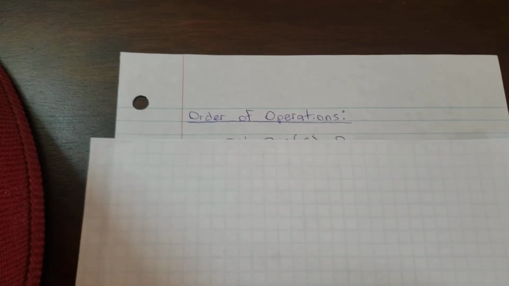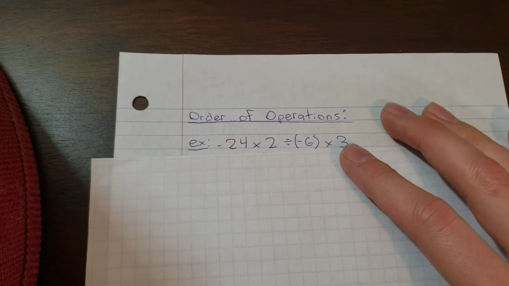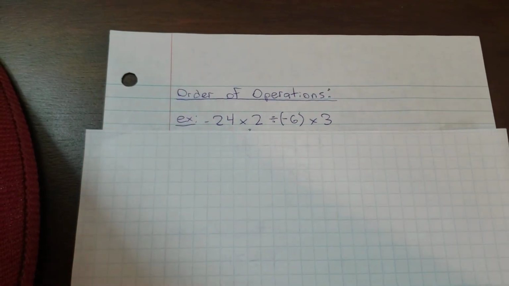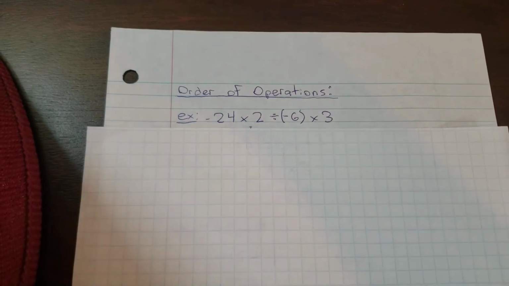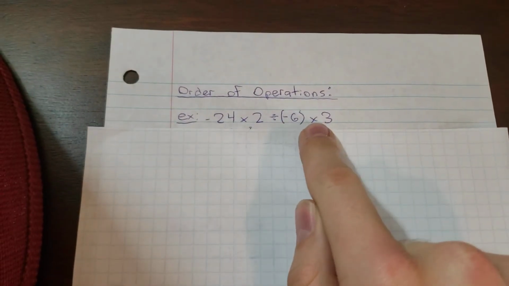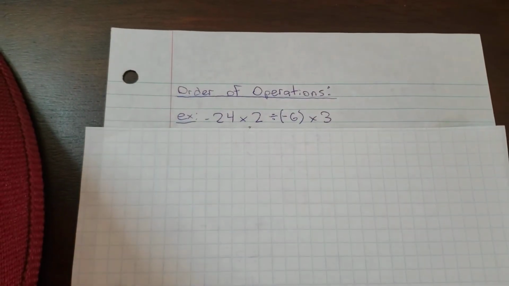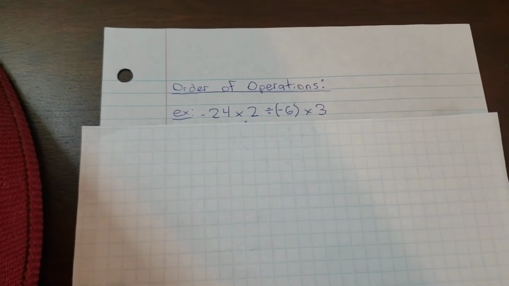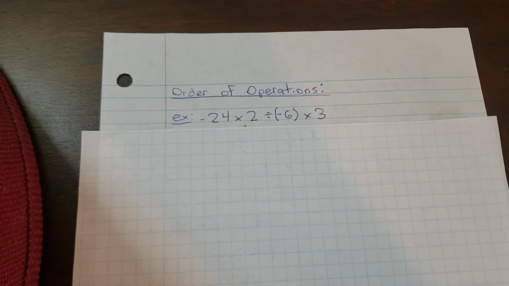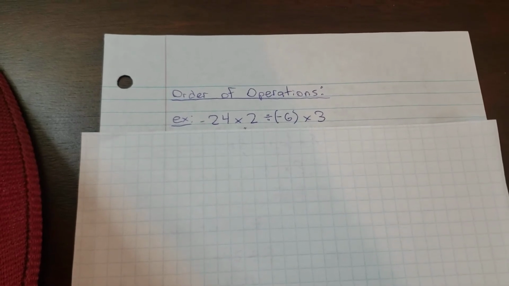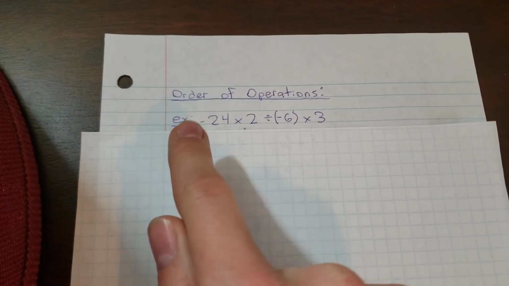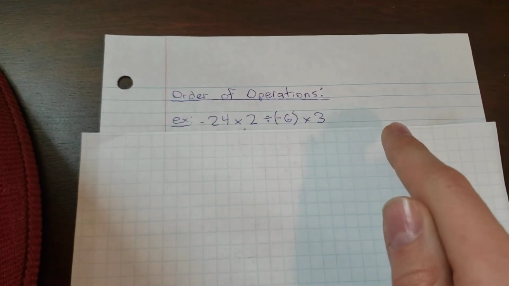Order of operations. You will see things like this. I've got 3 different operations here. But since they're all multiplication and division, we follow the order of operations: parentheses, grouping, exponents, multiplication and division left to right, and then addition and subtraction left to right. So I'm going to go left to right.